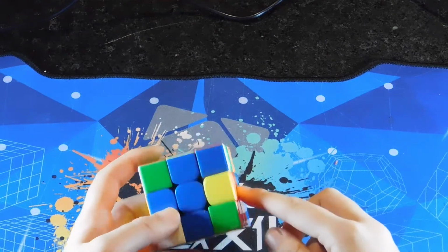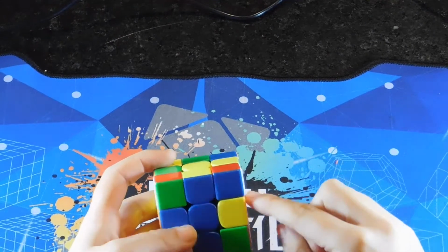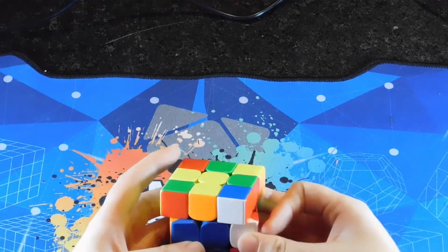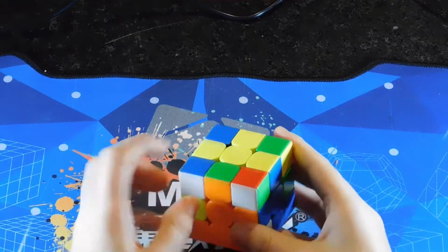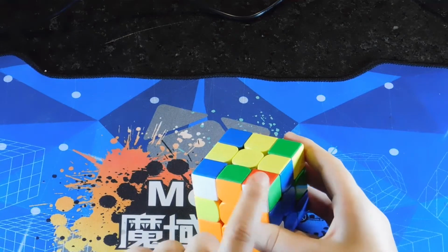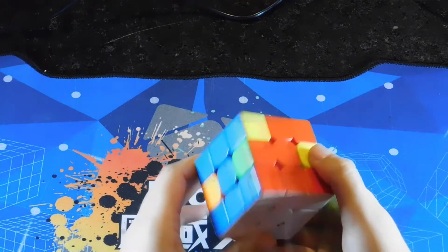So now you use the righty algorithm to insert it, which is up, left, down, back. You repeat this process till you've inserted all the white corners. So after you've finished, it should look like this.